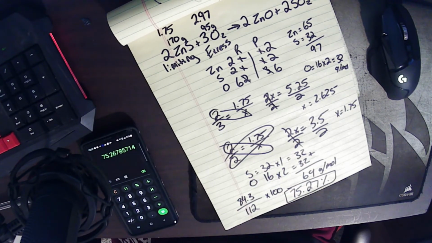Alright, so these problems keep getting longer and longer because we keep adding steps onto them, but this is as long as they're going to get. So if you can handle these, then you're in the clear.